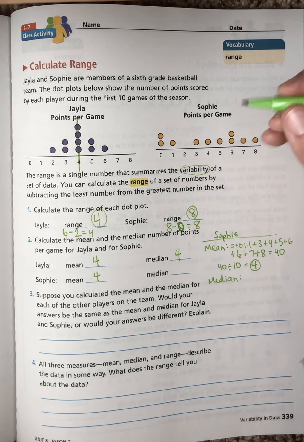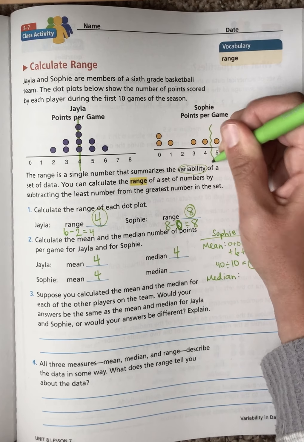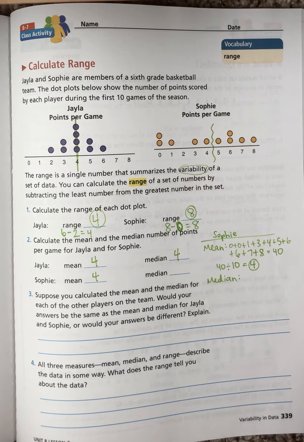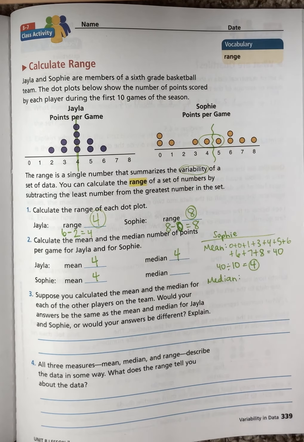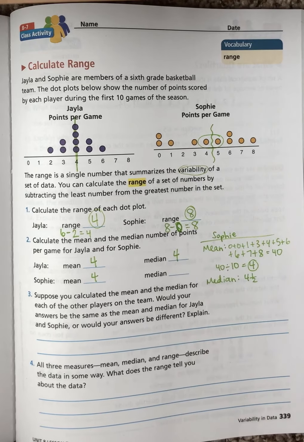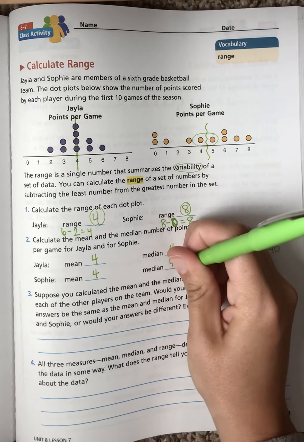And since I have 1, 2, 3, 4, 5 data points right here, 1, 2, 3, 4, 5 data points right here, I need to find what's in the very middle of 4 and 5. For my median is going to be 4.5. So for my middle point, or my median, Sophie has 4.5.